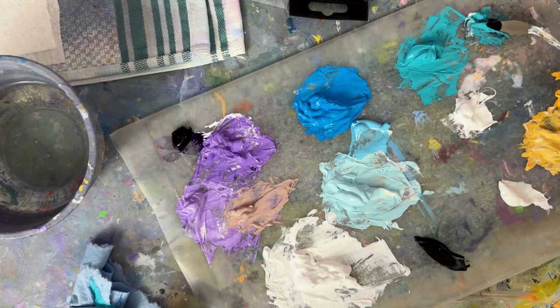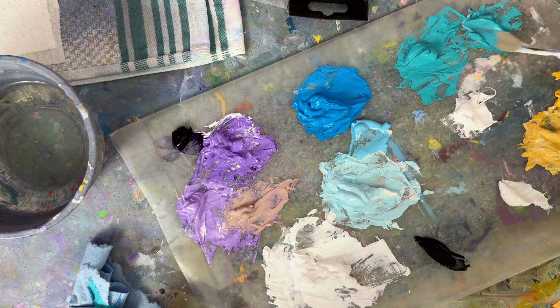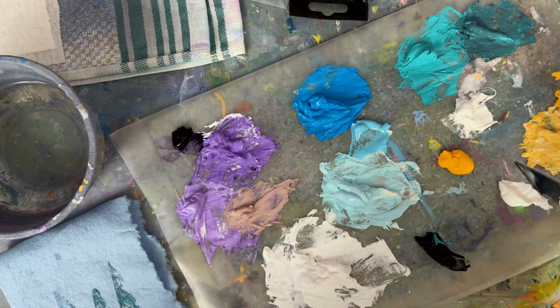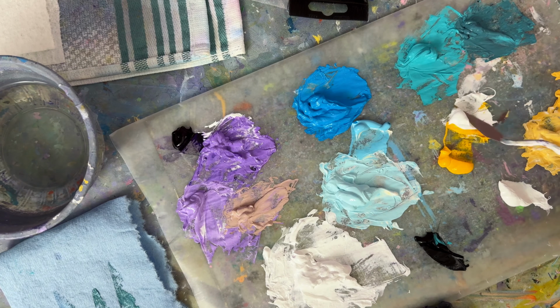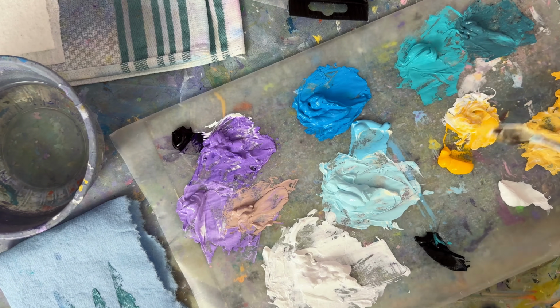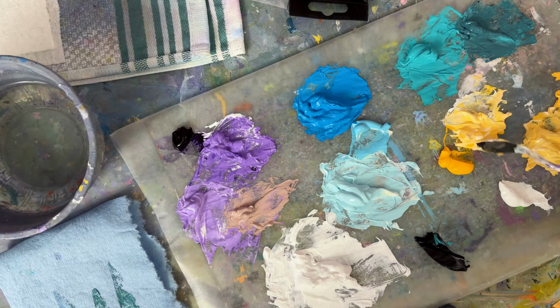I like to make sure that going into it, I have a variety of different tints, tones, and shades of each color, because you want to make sure you have good contrast in your piece. I think this yellow is going to look really nice as an accent color. You can kind of see when you look at the other colors how it all goes together well.